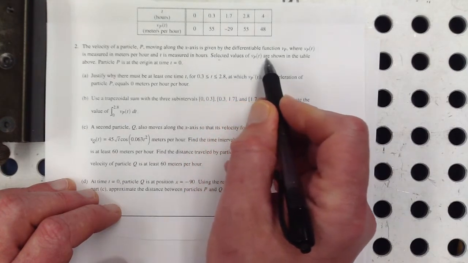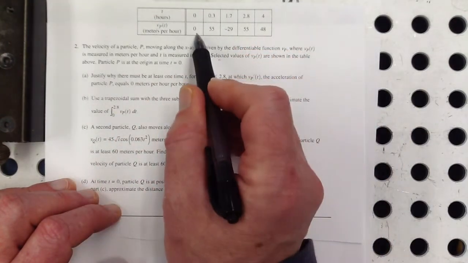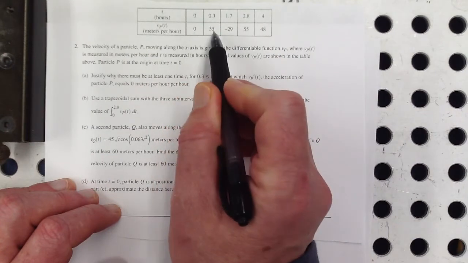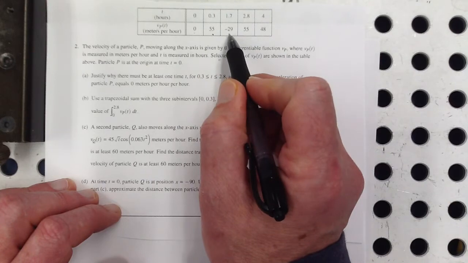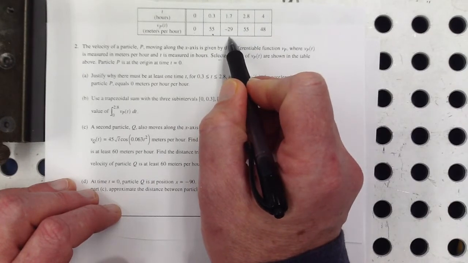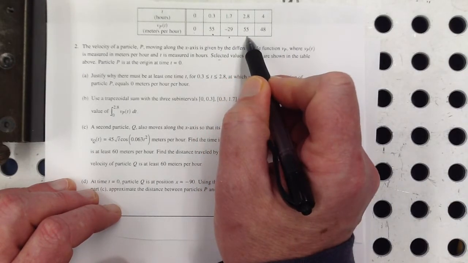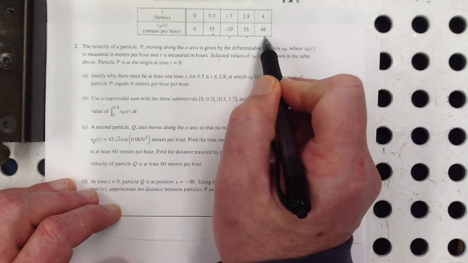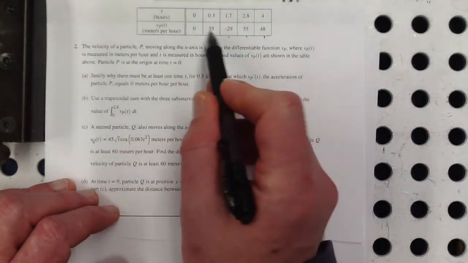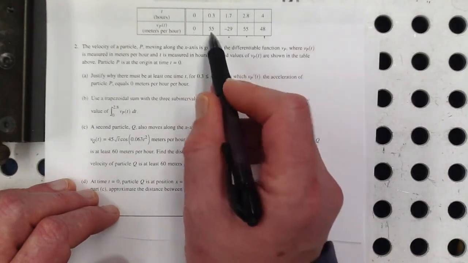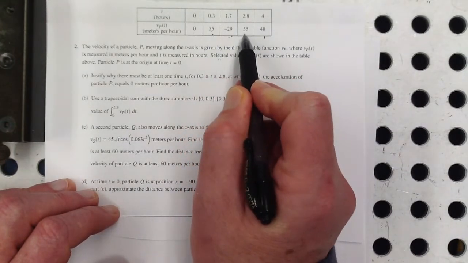Selected values are shown in the table above, so it's going from 0 and then 55, and then at some time later it's going in the negative direction pretty fast, and then all the way back up to positive, and then positive but less. Okay? So this thing definitely turns around a couple times, right? Because it's going in the positive direction, then negative direction, then positive again.